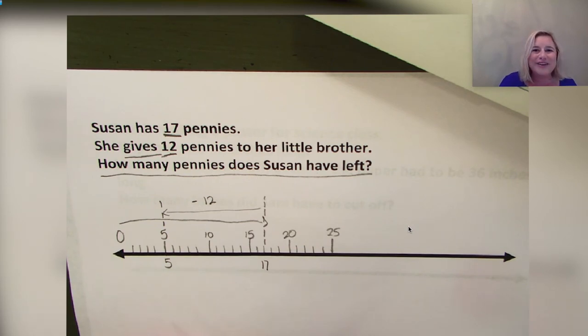Great job. You're rocking and rolling today. Right. 5 is where we end up on the number line after counting and subtracting the 12 pennies Suzanne gave her little brother. This means how many pennies does she have left? Boom, you got it. She has 5 pennies left after she gave her brother 12.